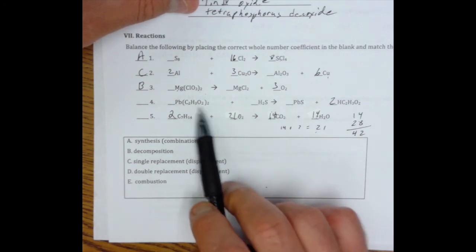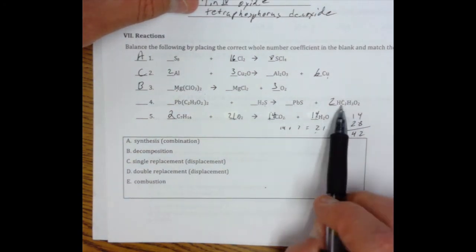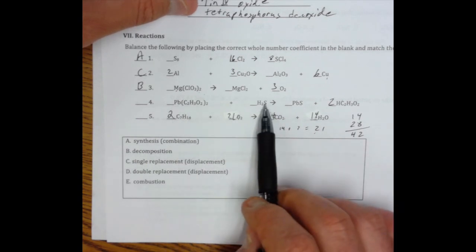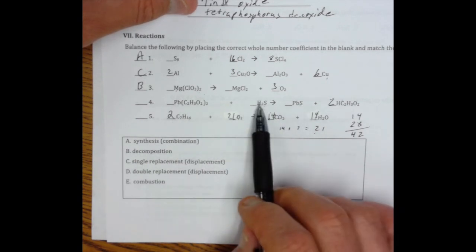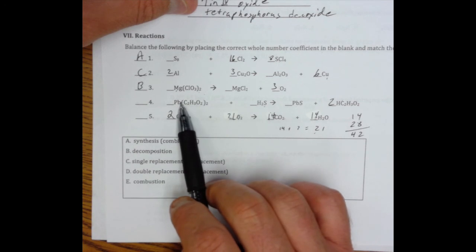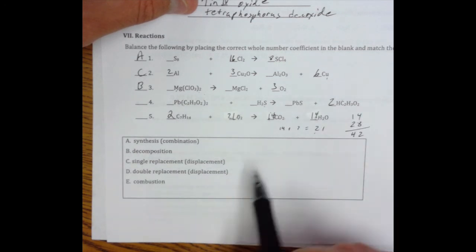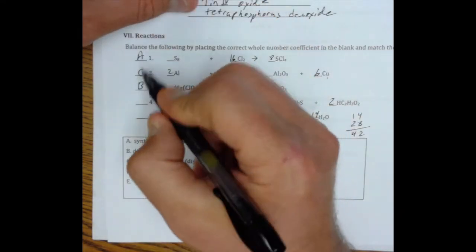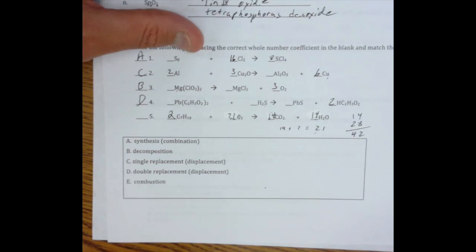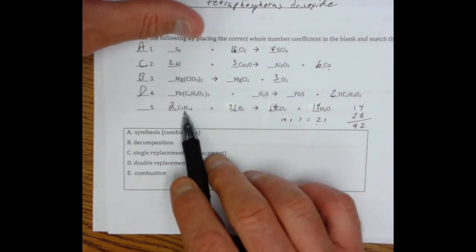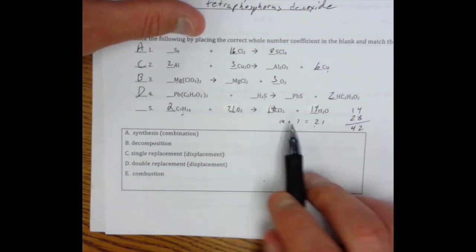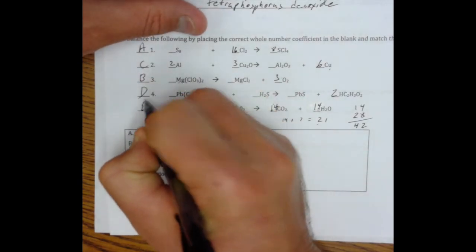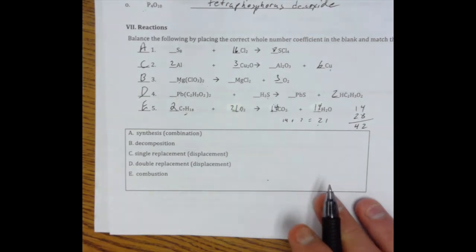Here we have 2 compounds and here we have 2 other compounds. So watch what lead has done. Lead has gone in and replaced hydrogen and walked away with sulfur. Hydrogen has then come over here and replaced lead and walked away with acetate. So that is 2 replacements, or a double replacement or displacement. Last but not least, anytime you have a hydrocarbon reacting with oxygen, it forms carbon dioxide and water. This is a combustion reaction.